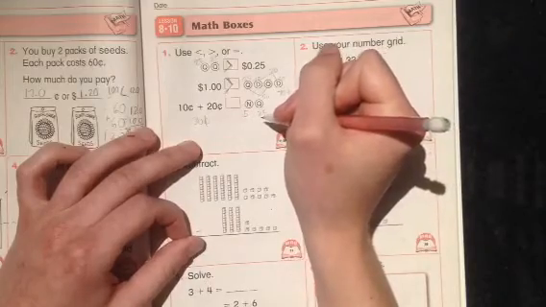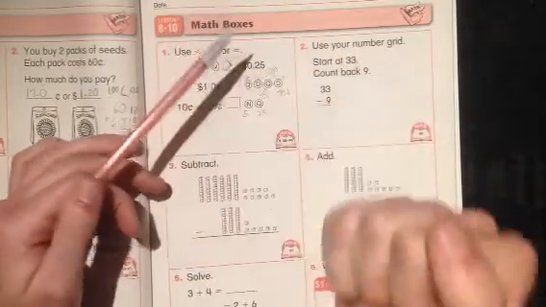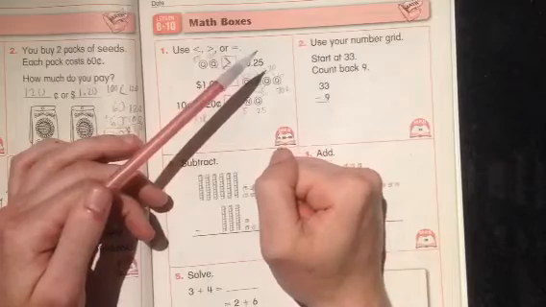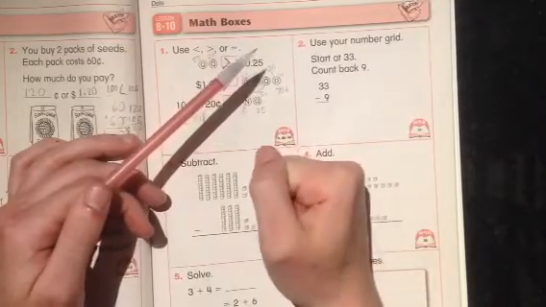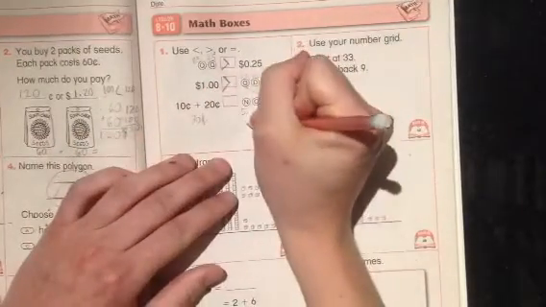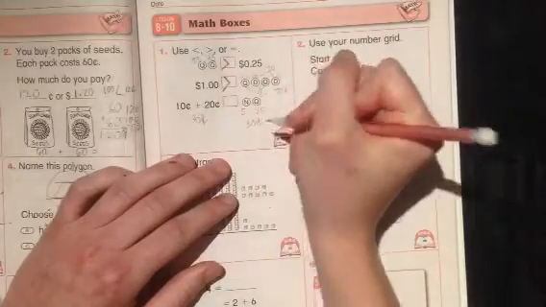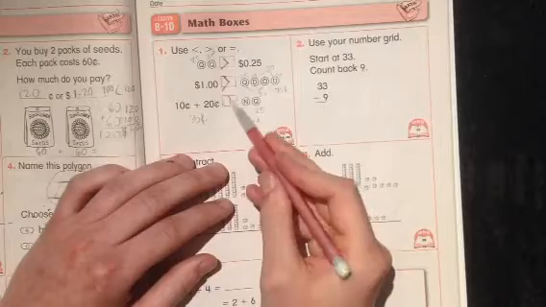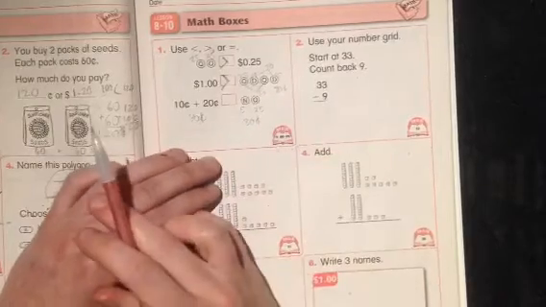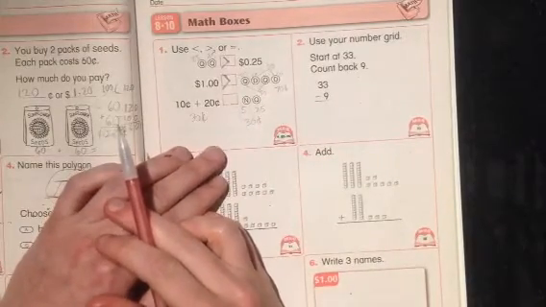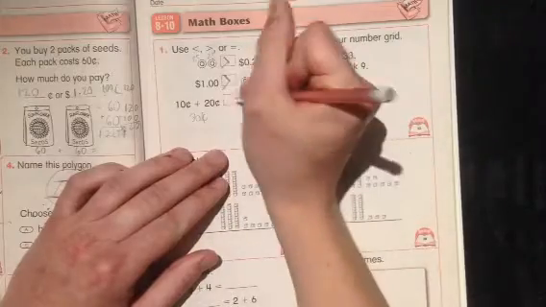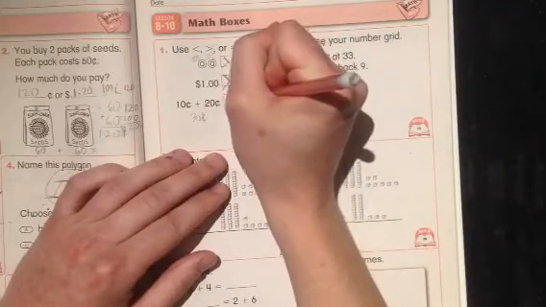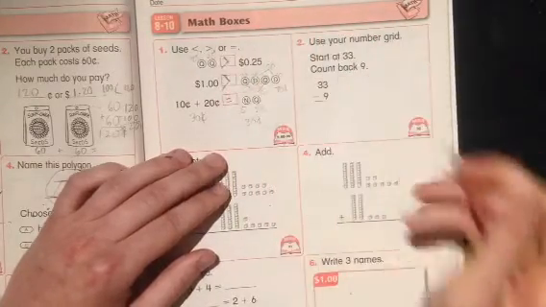Well, we can skip count by 5 for that. We can just hold on 25, skip count another 5, 25, 30. So we know that 30 cents on this side. So look at that. Is 30 cents greater than, less than, or equal to 30 cents? I agree. It is equal to. So we're going to go ahead and write our equal to sign.